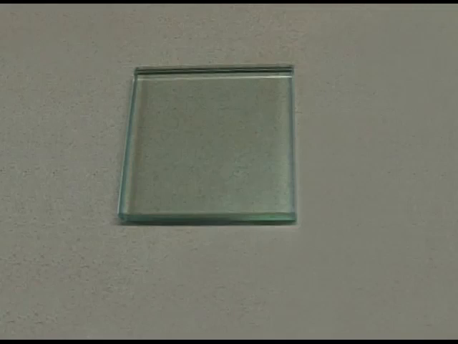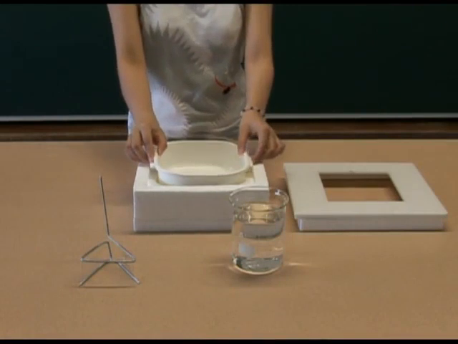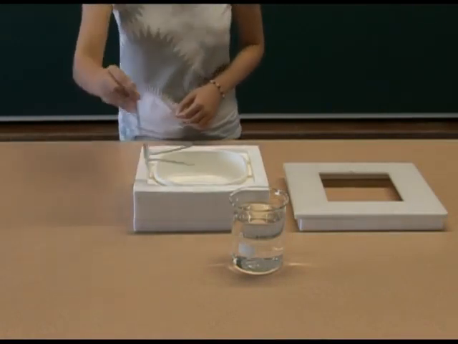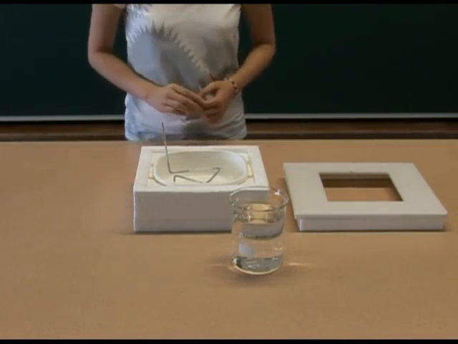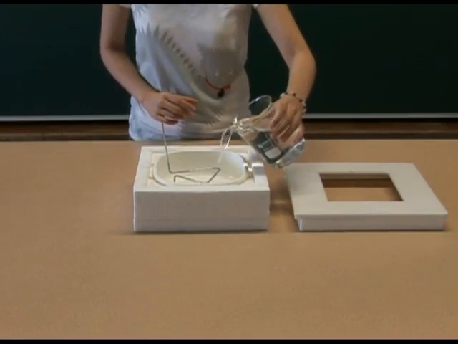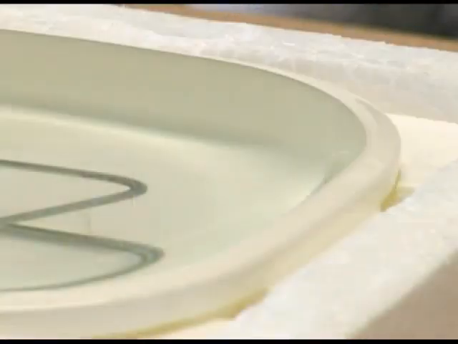In this experiment, we will estimate the thermal conductivity of glass. First, put a plastic container in a polystyrene insulation box. Put a stirrer into the container and pour hot water of about 70 degrees Celsius to an almost overflowing level.